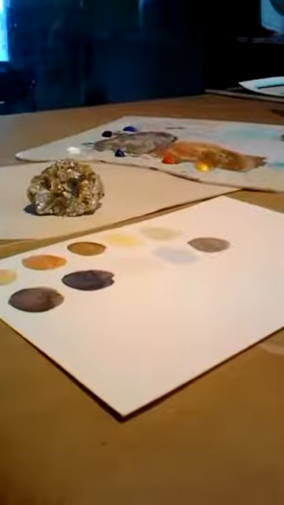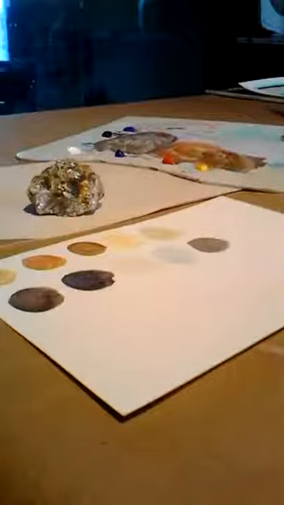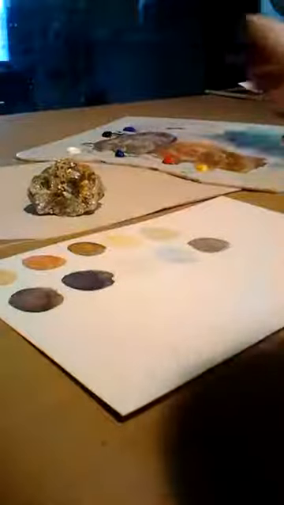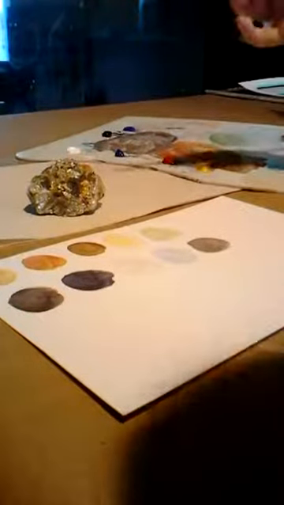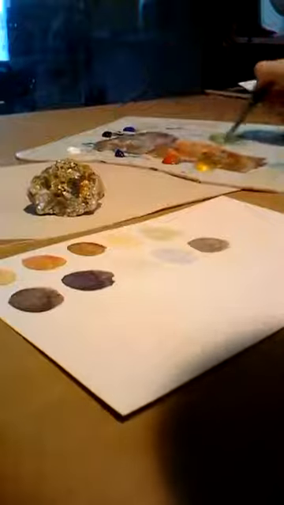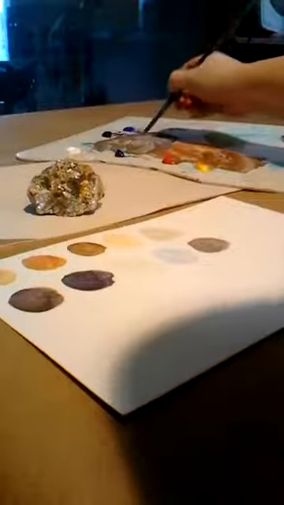But if you don't have access to the whole object, you can definitely find source material just working off an image online. If you Google mineral specimens and do science professional quality, and refine the search, you're going to get a lot more interesting things.